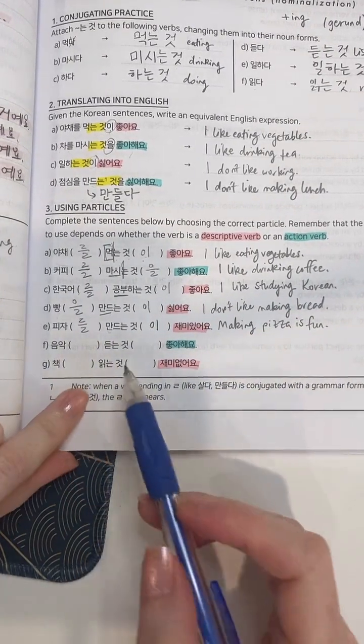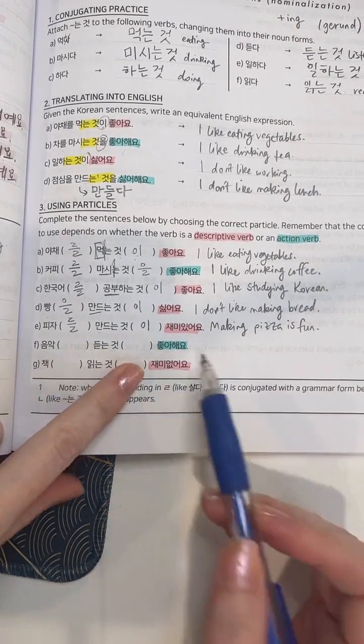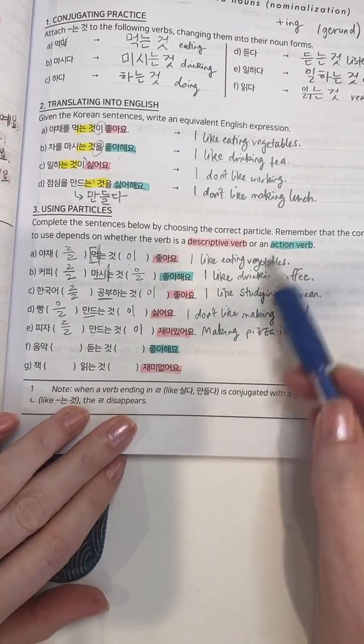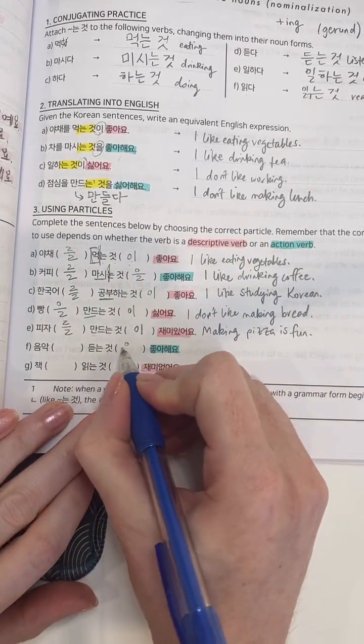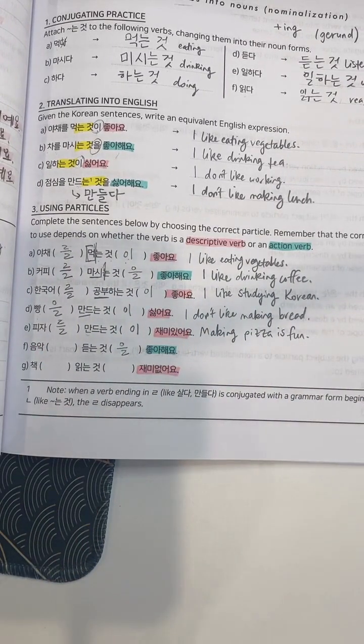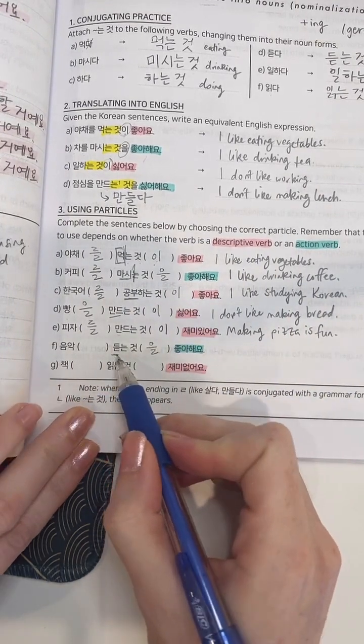F. 음악 blank 듣는 것 blank 좋아해요. 좋아해요 is an action verb. It's an action verb, so we use the object particle. 듣는 것을 좋아해요. 듣다 is a verb meaning to listen. It's an action, so we use the object particle.